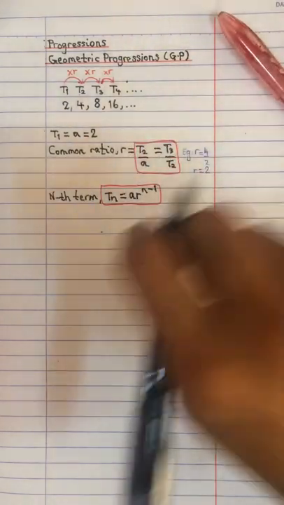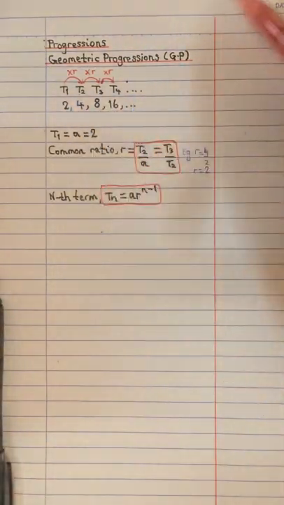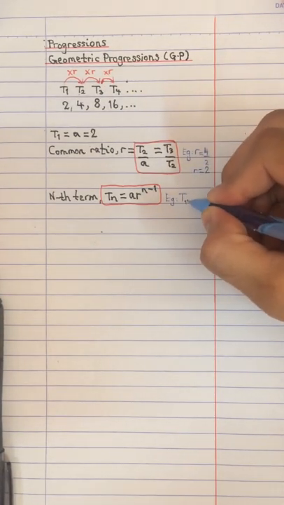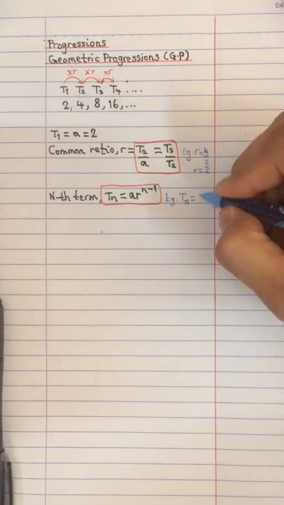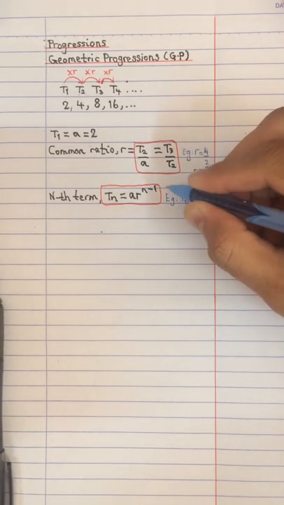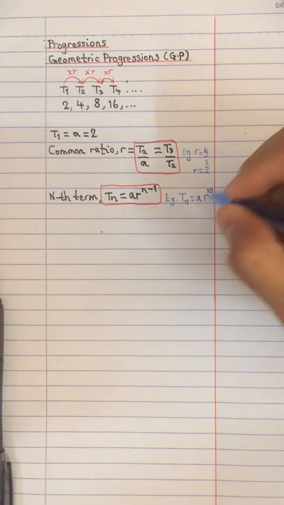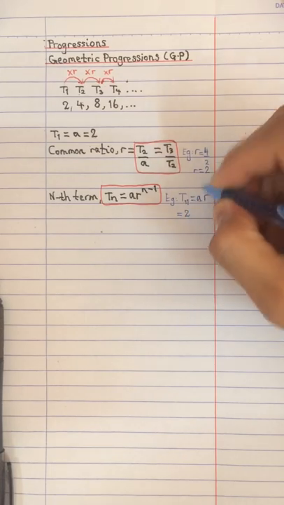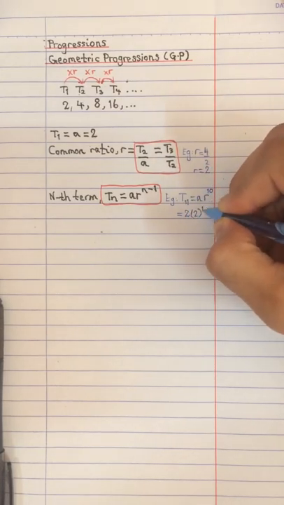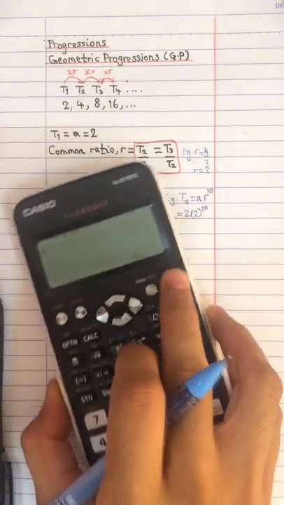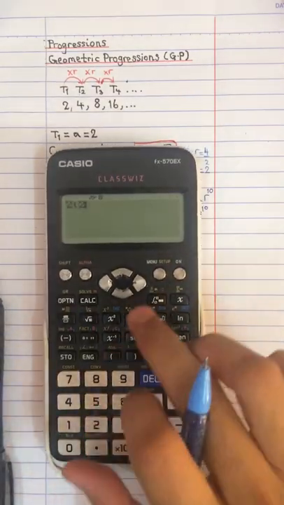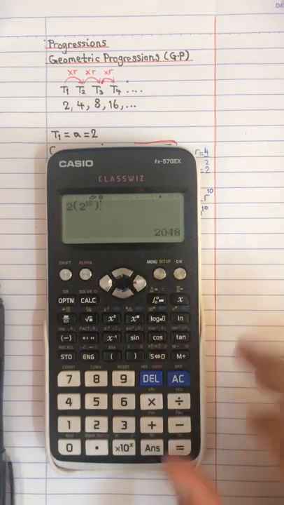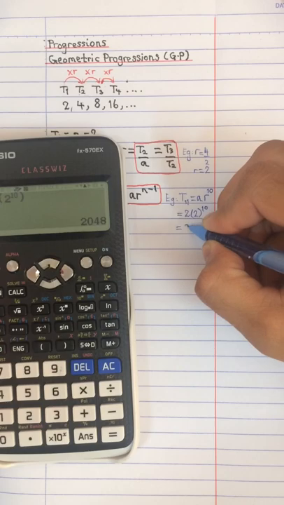Example, if you want to find T11 from this sequence, you would have T11 equals, you substitute 11 into your formula, a r to the power of 11 minus 1, which is 10. So you use your calculator, your a equals 2, and your common ratio equals 2 as well, and then to the power of 10. Using the calculator, you get 2 times 2 to the power of 10. It gives you 2048.